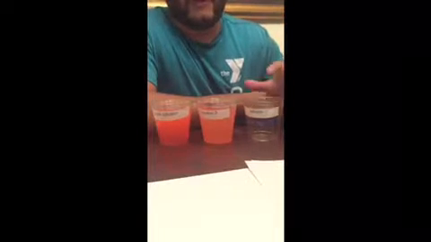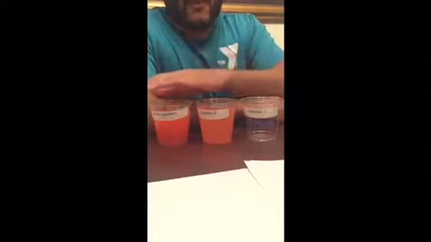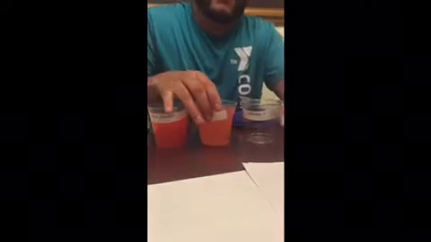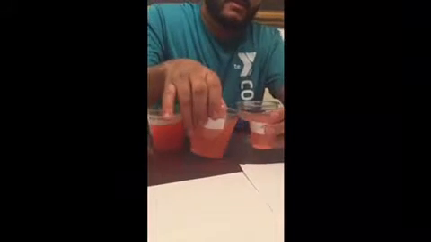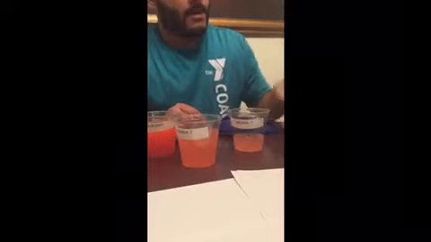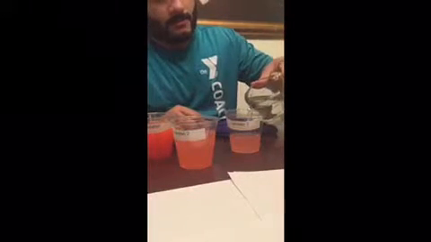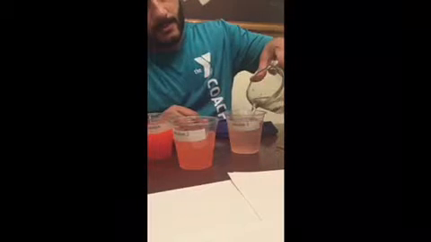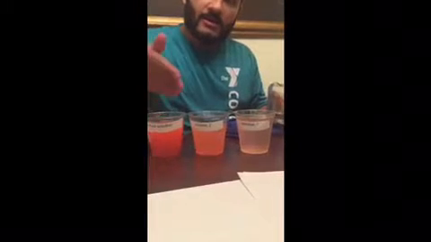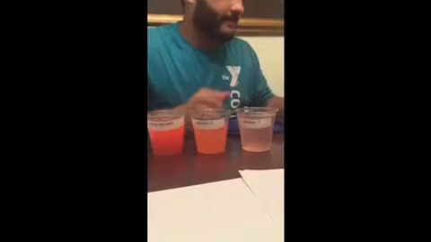For my third solution, I'm going to follow the same steps that I followed when I went from the stock solution to solution 2. I'm going to take out 0.25 cups, pour it into cup 3, and then add 1 cup of water. As we can see, the colors are getting lighter and lighter.